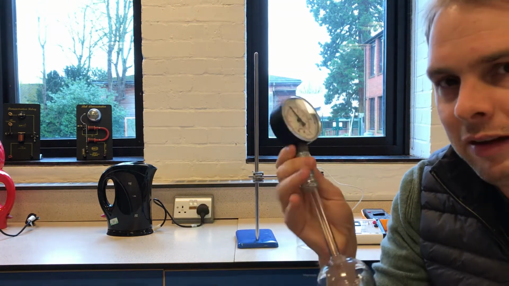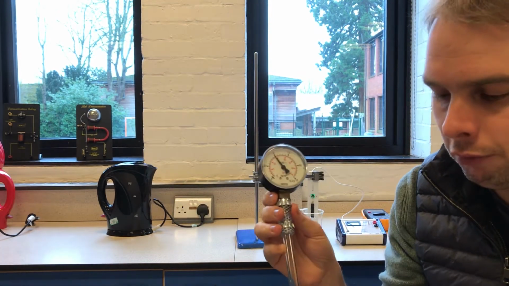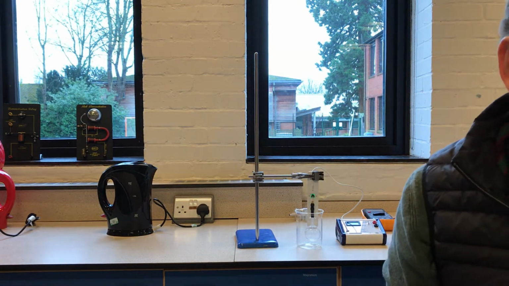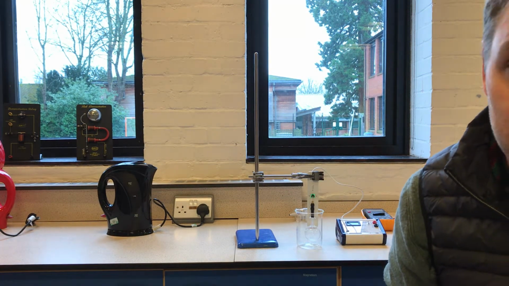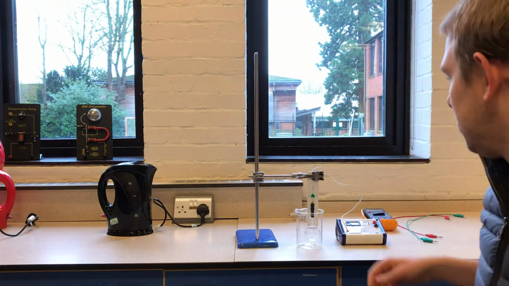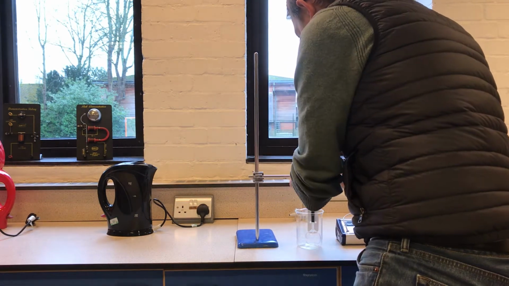So these things can be slightly unhelpful, these old ones. But what's brilliant is we can immerse it in water at different temperatures, take the temperature, and we can deal with that. What's lovely, however, is that we now have these.